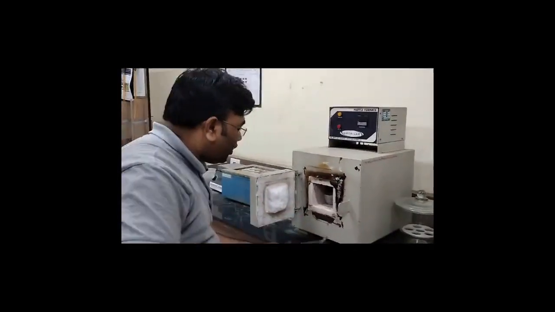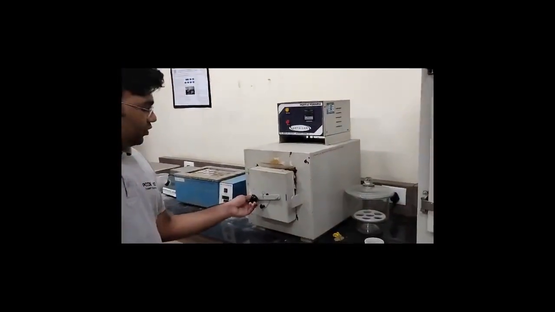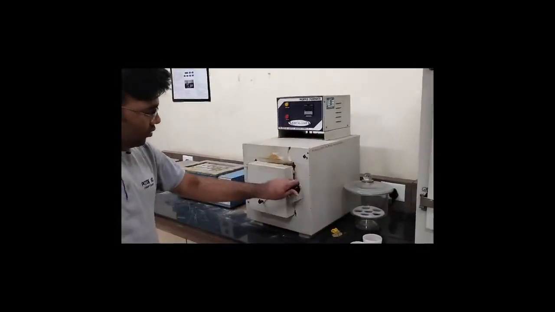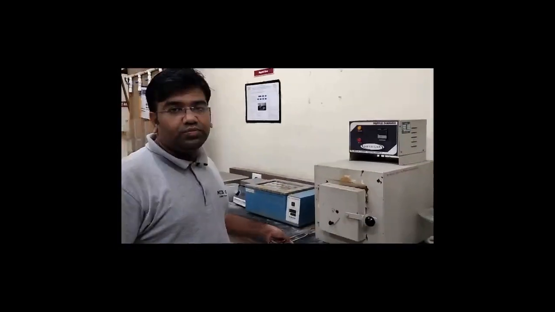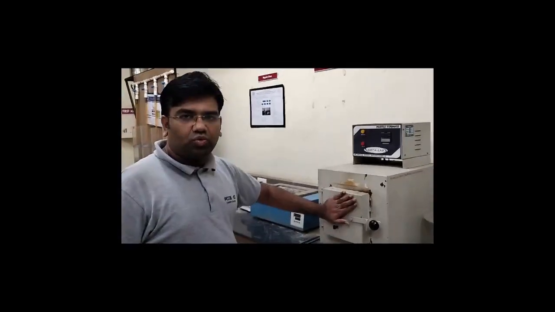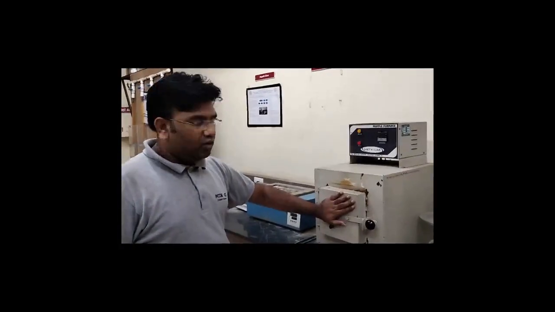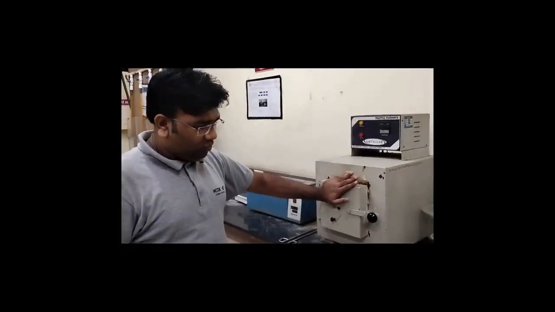Now we are going to start this muffle furnace and keep these crucibles for half an hour at 550 degrees Celsius, and after that we are also going to measure the weights. I'll be measuring the weights at the same time.